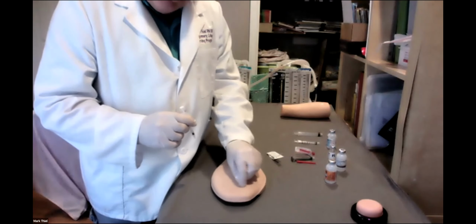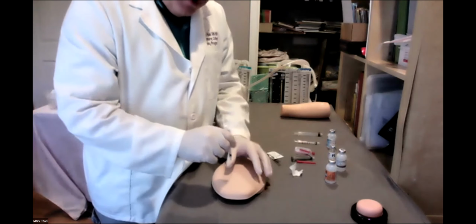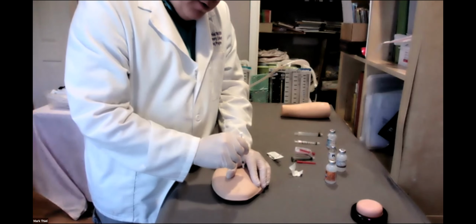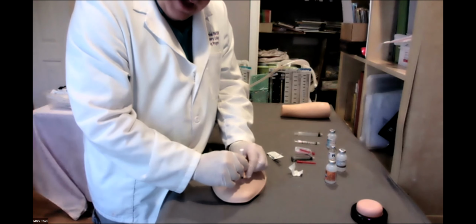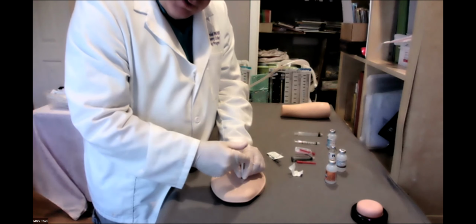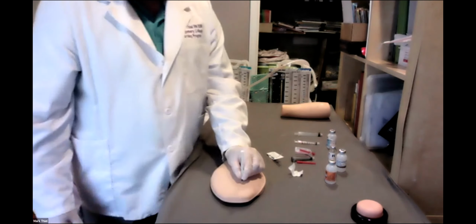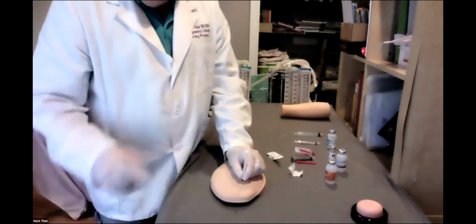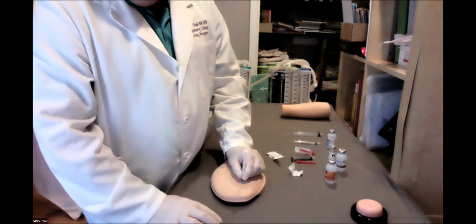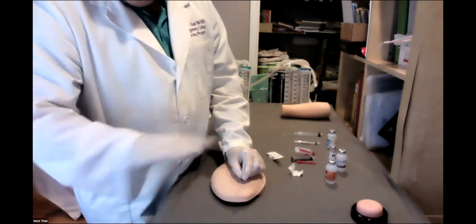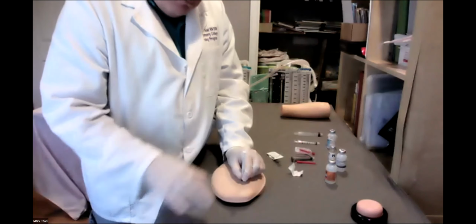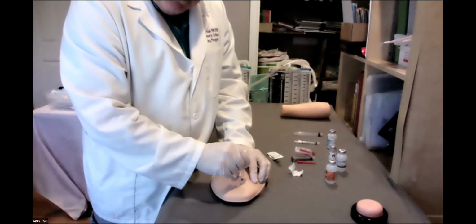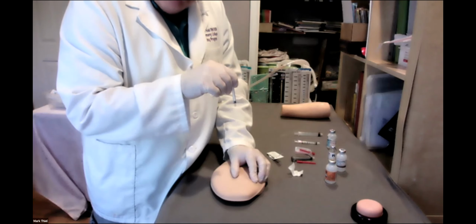Rub my site to the count of 30. This particular case, 90 degrees, and push it in and inject. Notice I'm securing it this way. What don't I do? Remember, back to the IM, no Z track. This is sub-Q. And withdraw.